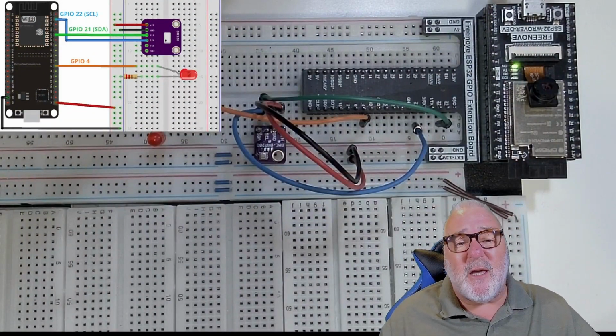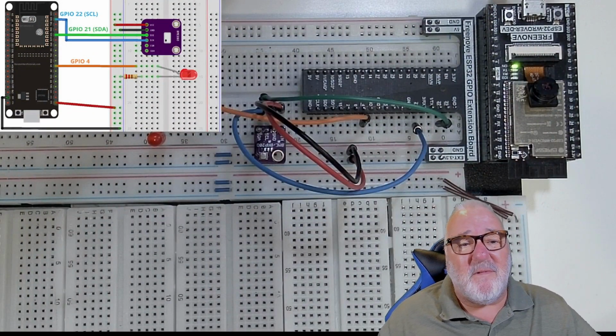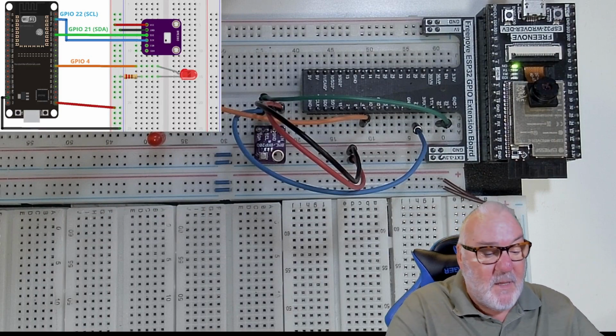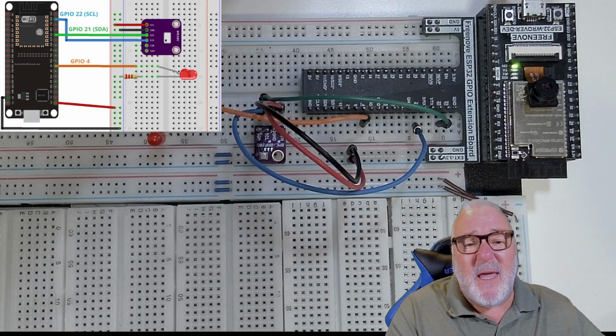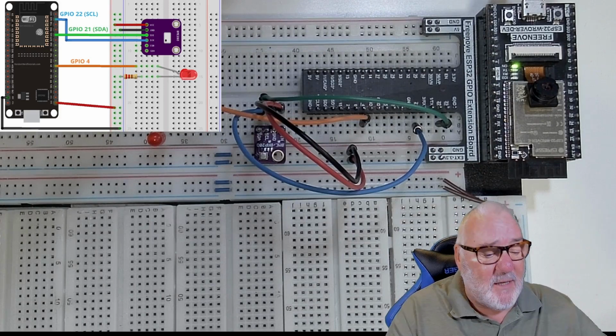Now what we're going to do today is learn how to pass the data from a sensor through the ESP32 to the Influx database. Just to remind you, it's the same circuit as before. You can leave the LED in if you want. Same circuit, the BME280 to our ESP32.